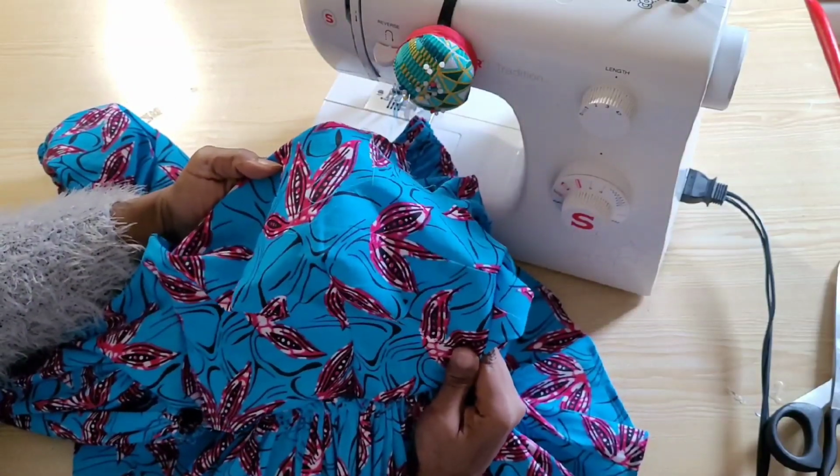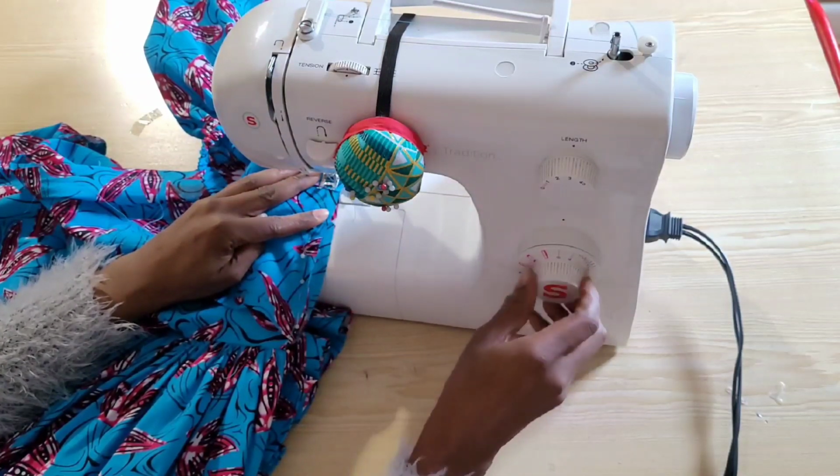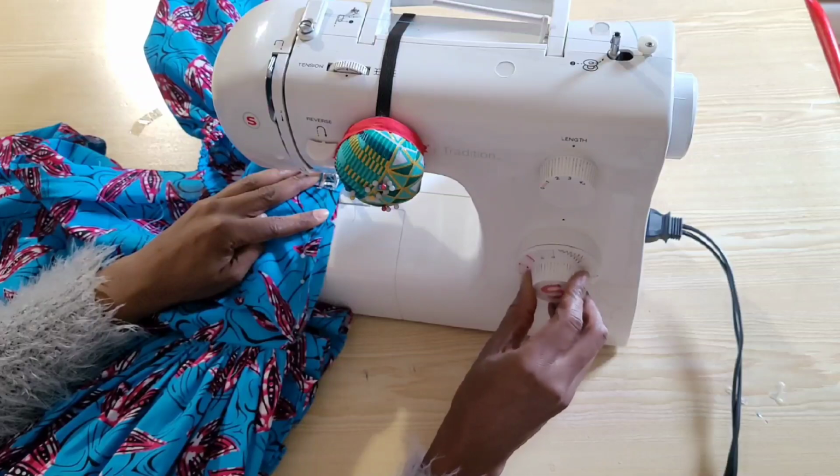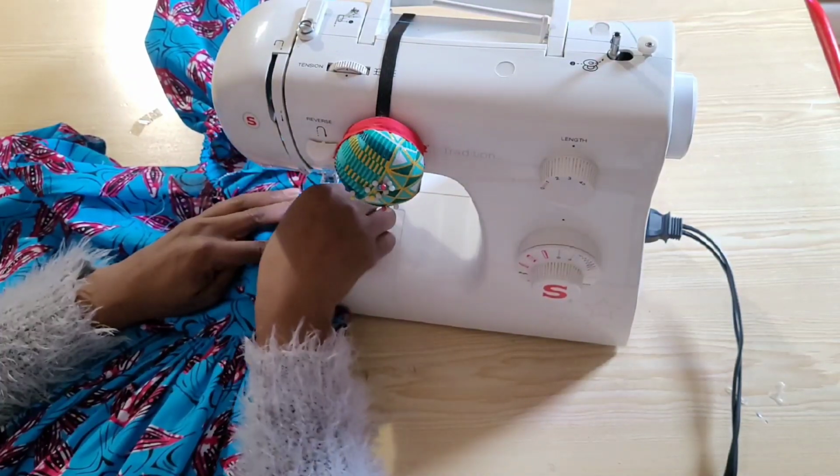So to complete the snatching round under the underbust, I will go ahead and sew in the 1/2 inch we took out on both sides of the seam. Please bear in mind that this 1/2 inch was only taken out on the front bodice.